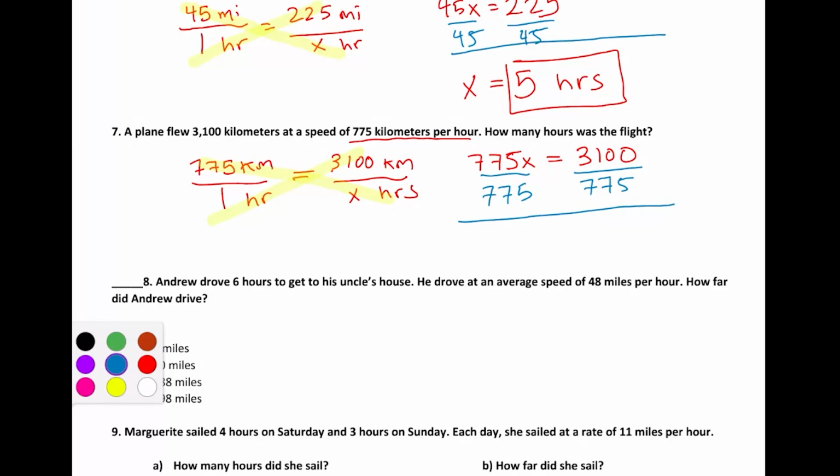3,100 divided by 775, I'm getting 4. Wow, all these are working out pretty nicely. So x is 4 hours.